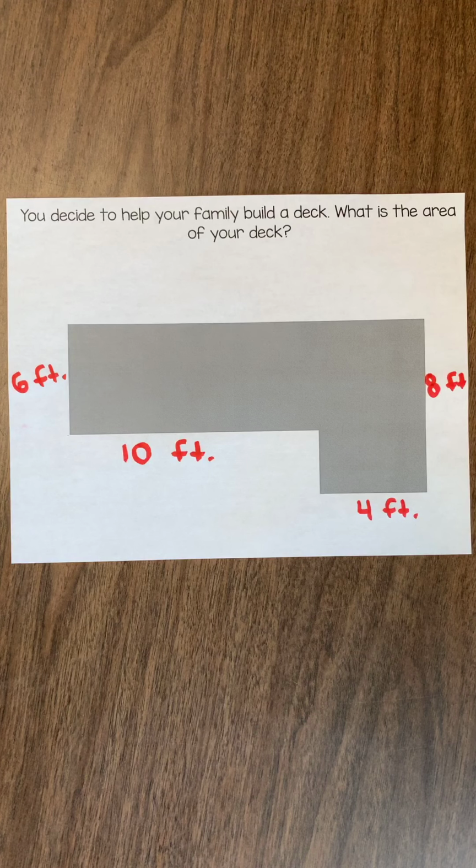All right, now that you have watched me find the area of an irregular shape, it's your turn. So here's your problem. You decide to help your family build a deck. What is the area of your deck? So go ahead, try this out, and then we'll see how you do.